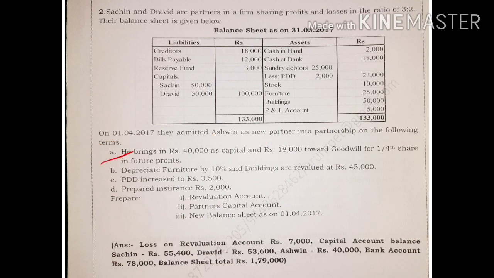He brings rupees 40,000 as capital and rupees 18,000 towards goodwill for 1/4 share in the future profit. So he brings rupees 40,000 as well as 18,000 towards goodwill. So where to record these items? Where to write this? Partners capital account. Okay, in the partners capital account we have to consider these items, 40,000 as well as 18,000.